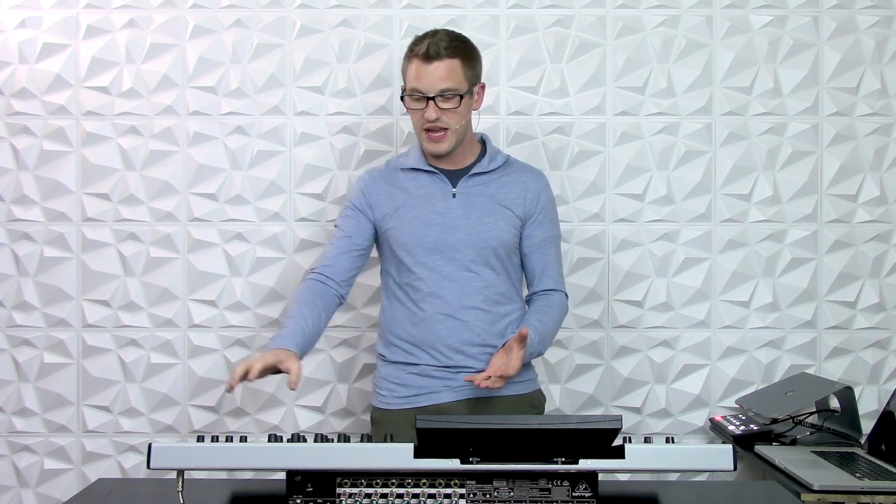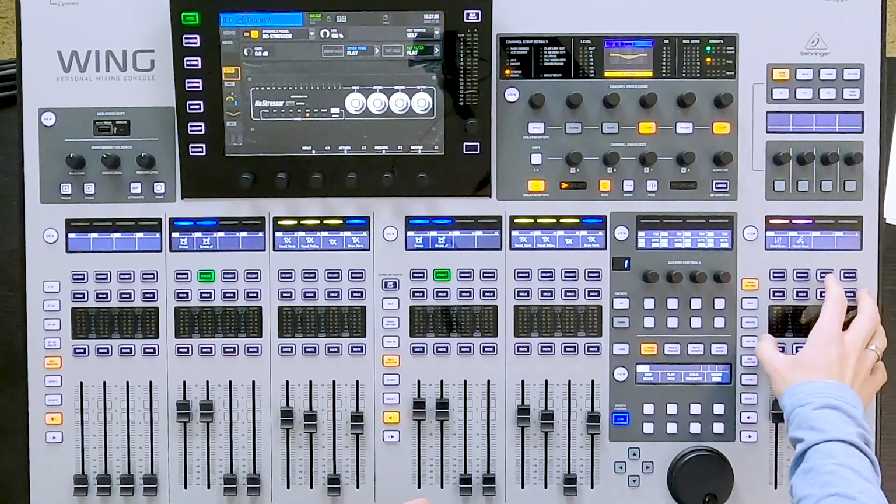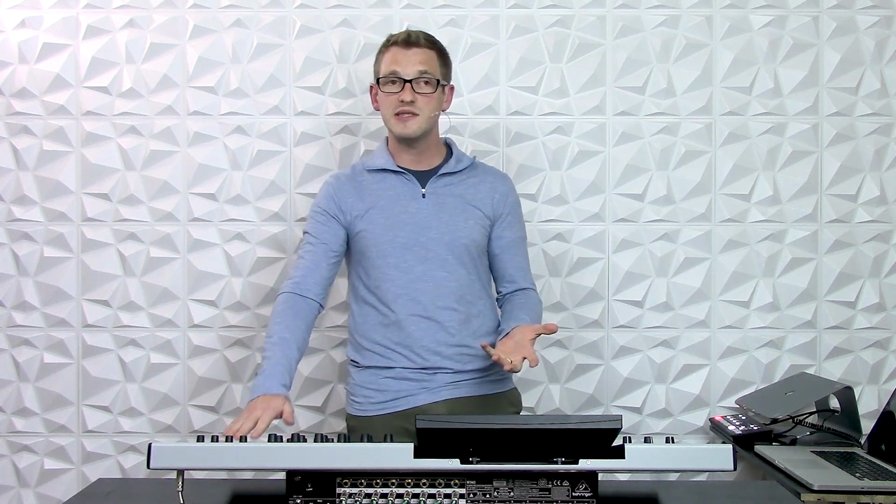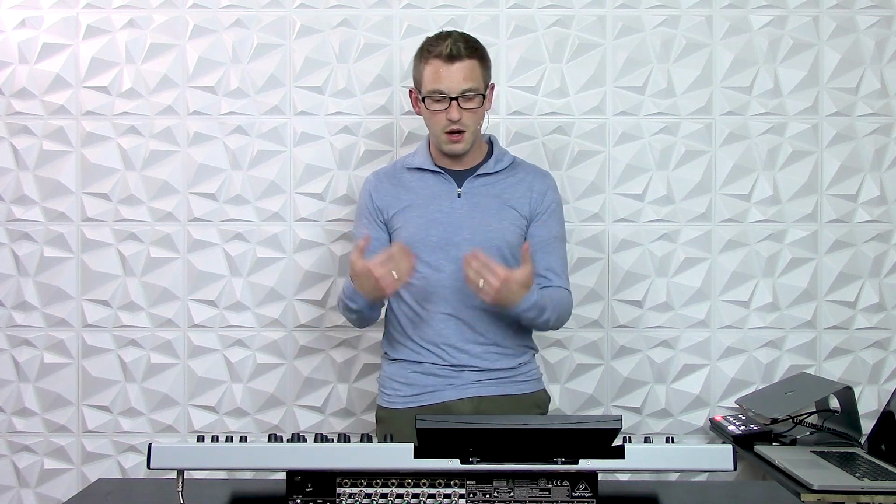rather than 4 of your 16 mono on the X32. Moving on with more of the buses, our main bus, we actually have 4 main buses on the Wing, whereas the X32 has a stereo plus mono, which could be set up as a stereo plus mono or an LCR, or left center right setup. The Behringer Wing has 4 stereo main buses, which can also be configured in a mono setup. And then those can feed our matrix section.